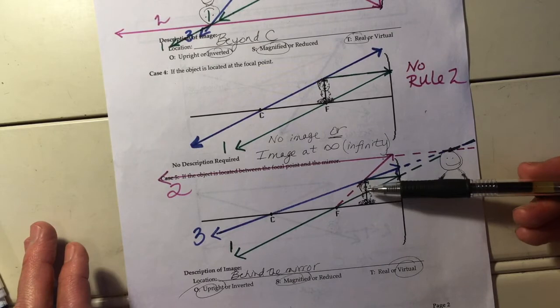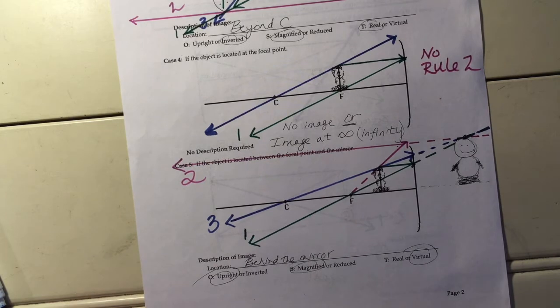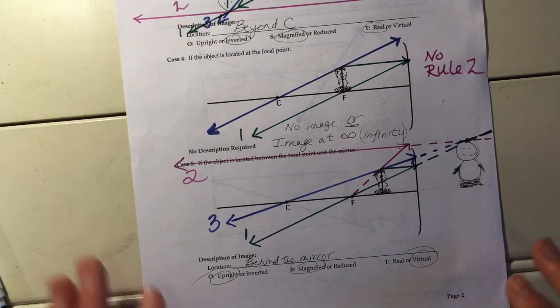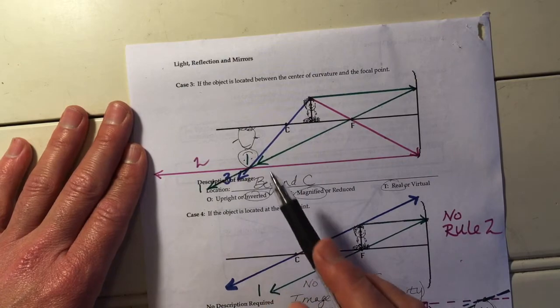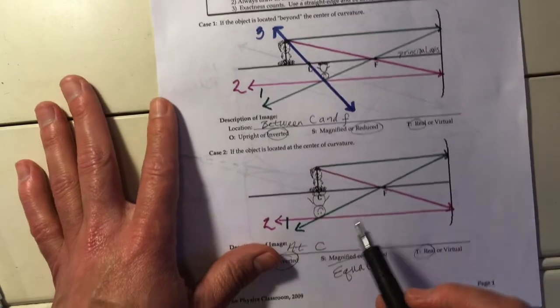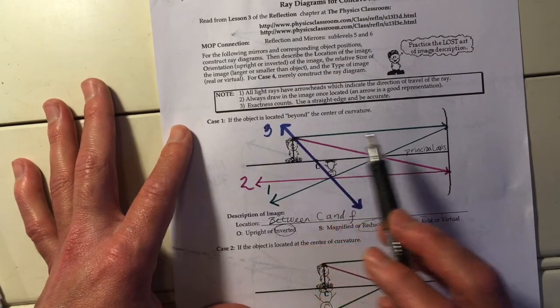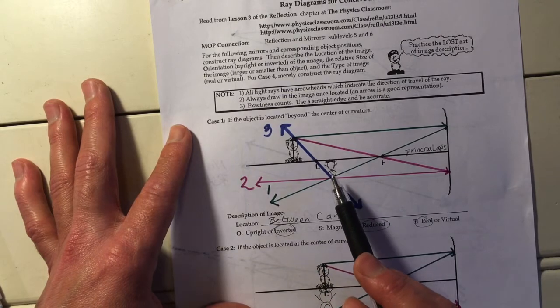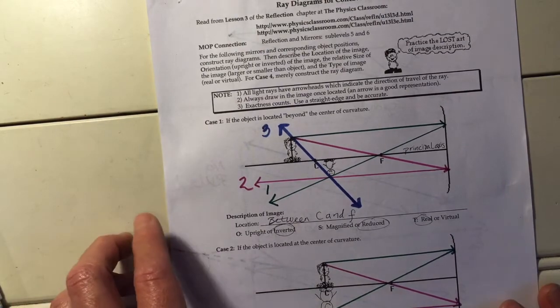And that was our final case. So when the object is inside the focal point, the image is upright and virtual. When the object is at the focal point, no image. When the object is between C and F, the image is larger, and outside of C or beyond C. When the object is at C, the image is at C as well, real and inverted. And finally, when the object is beyond C, we get the image between C and F, but smaller and inverted, or reduced and inverted.